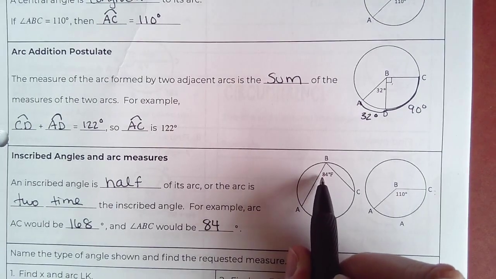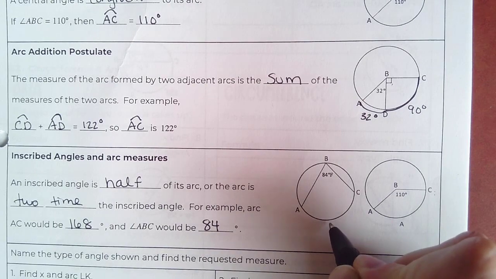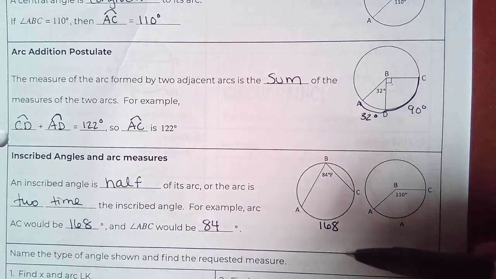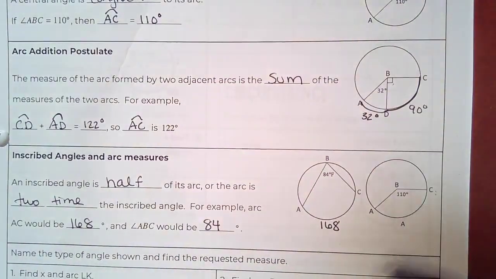So if this angle is 84, it's an inscribed angle, it's on the circle, then the arc is twice that, so 84 times 2 is 168. If I just gave you 168, then you could find the angle by dividing by 2.